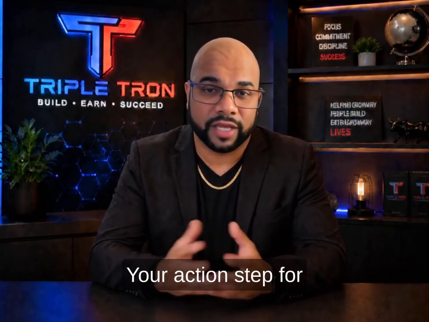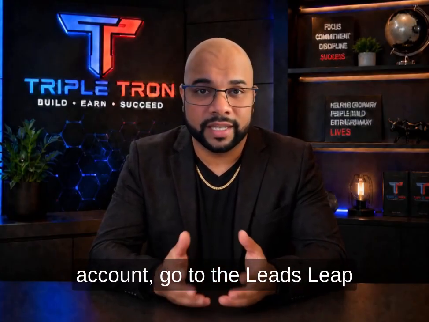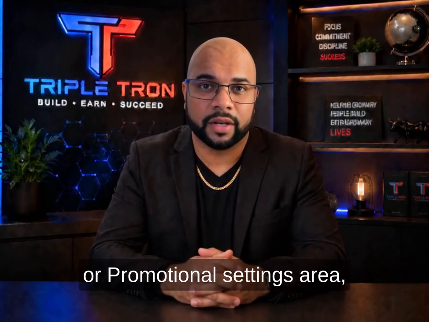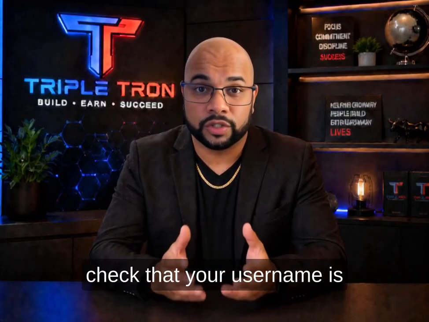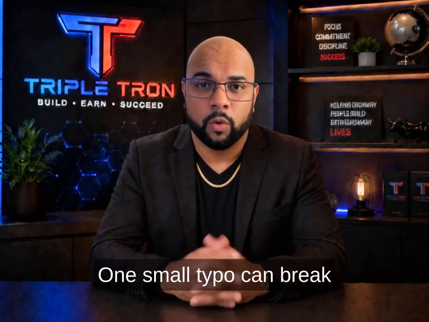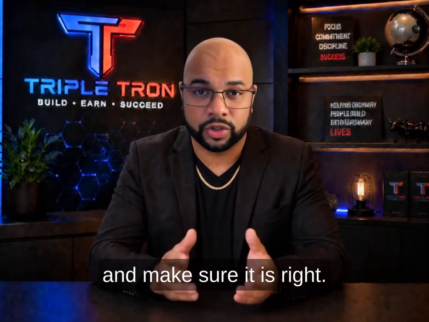Your action step for day 4 is simple. Log into your Triple Tron account, go to the LeadsLeap or promotional settings area, enter your LeadsLeap username, save it, then double check that your username is spelled correctly. One small typo can break your referral connection, so take your time and make sure it is right.